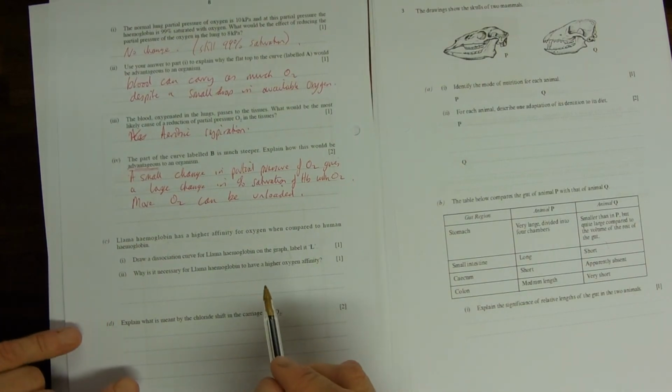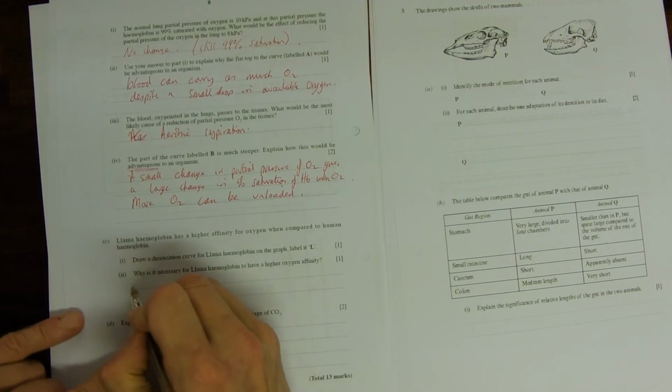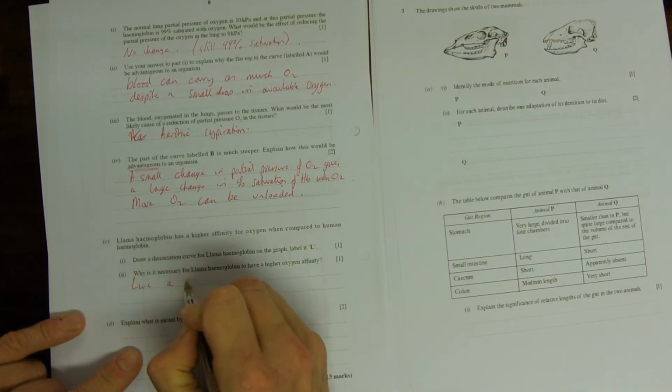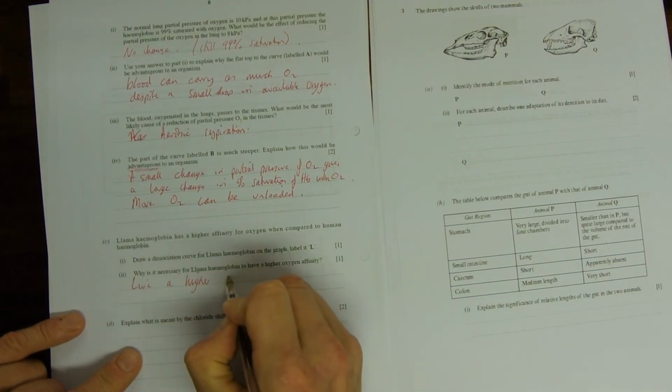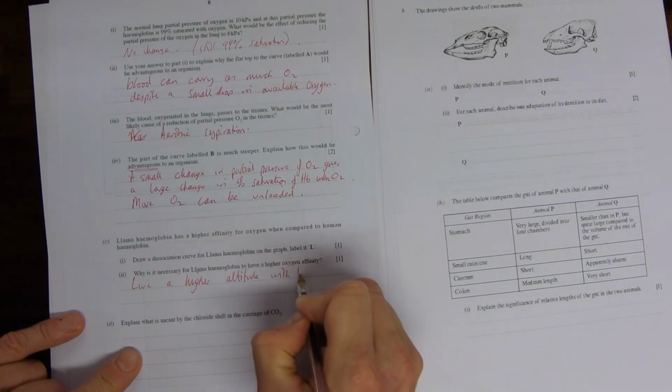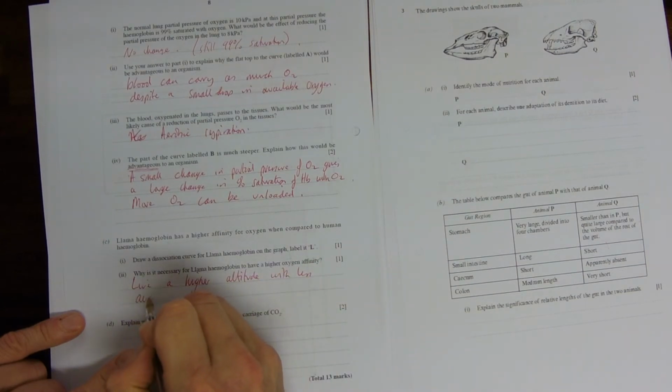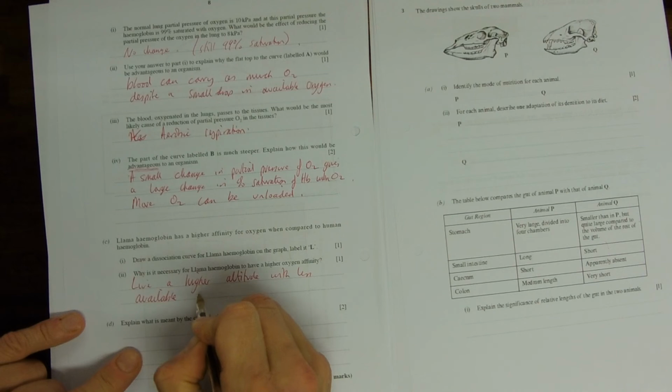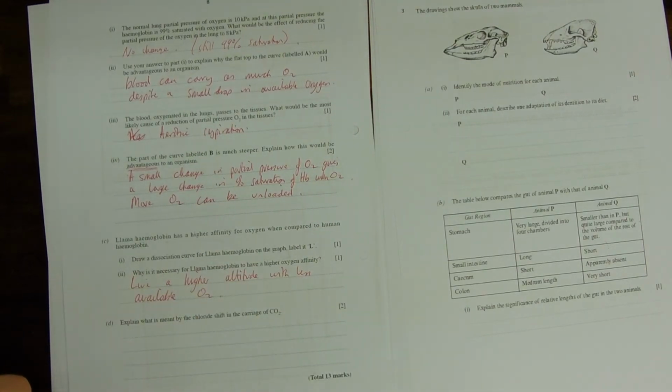They live at higher altitude with less available oxygen. So they can still load at this lower available oxygen.